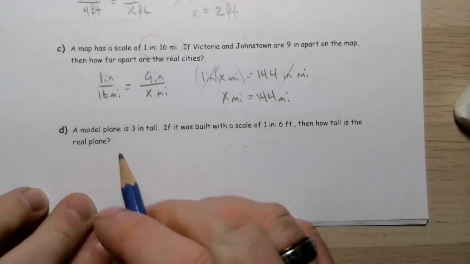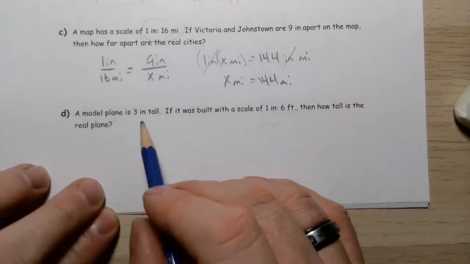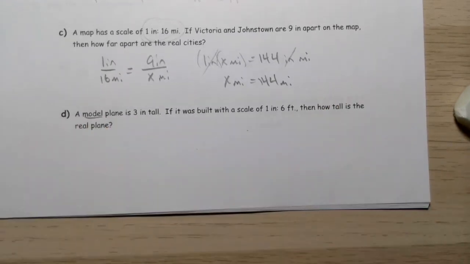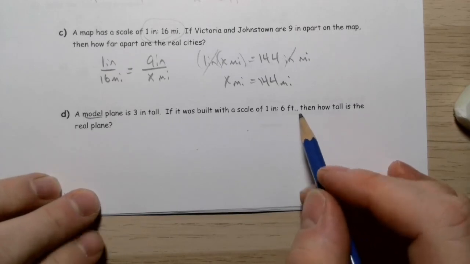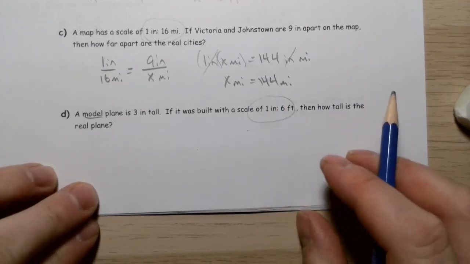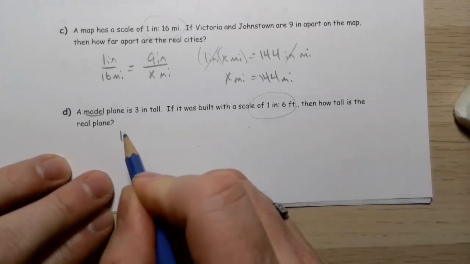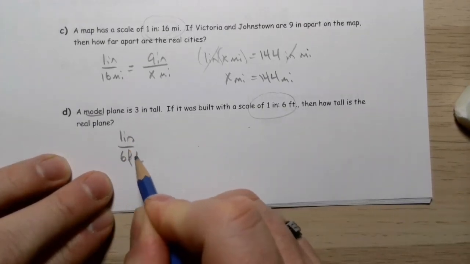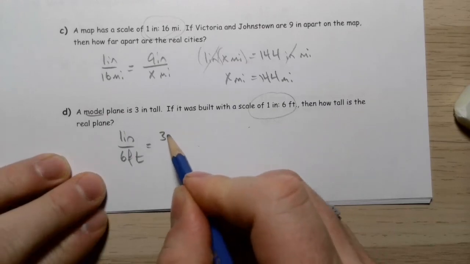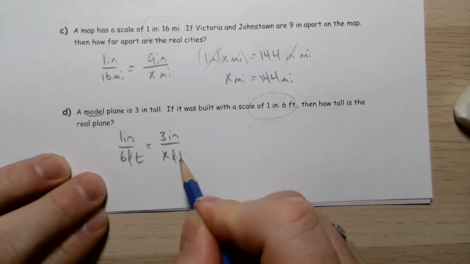And then over here we've got a model plane is 3 inches tall. Okay, so that's the model. If it is built with a scale of 1 inch to 6 feet, again, not a true scale, then how tall is the real plane here? So we know the scale is model to actual, and in this case we know the model is 3 inches. What we don't know is the actual.